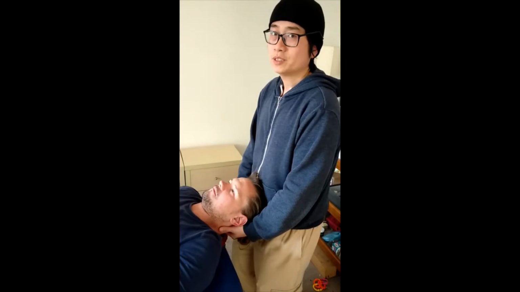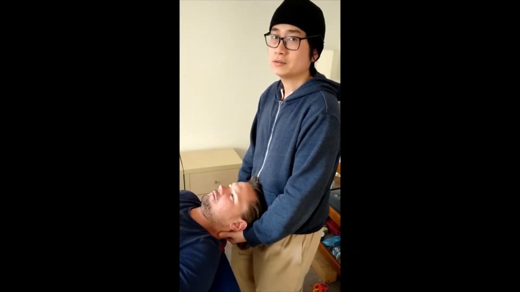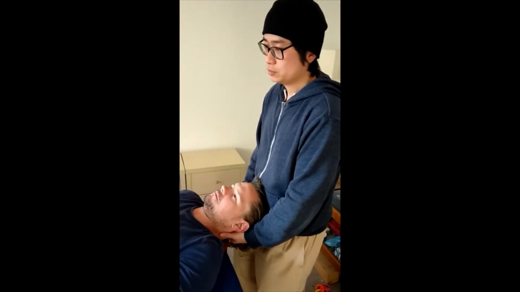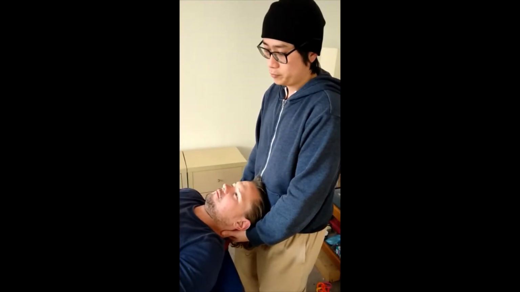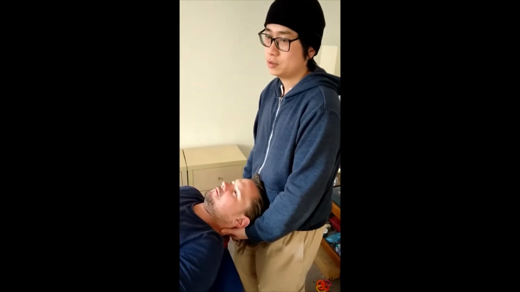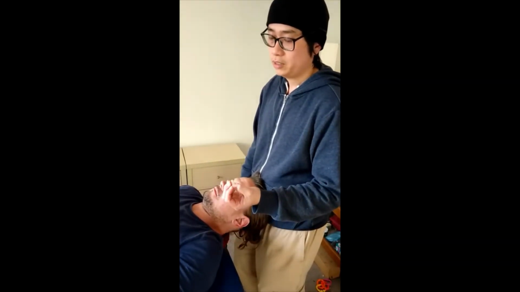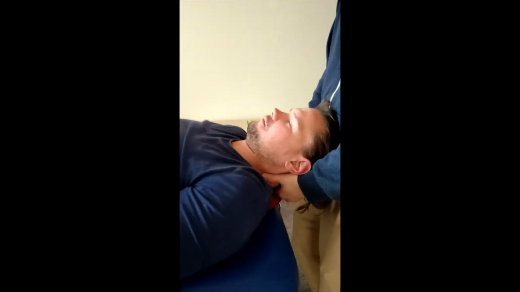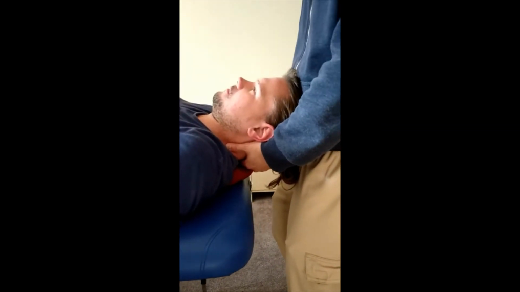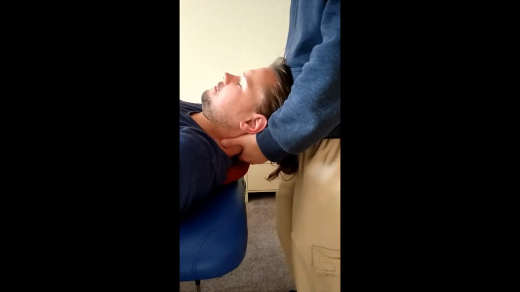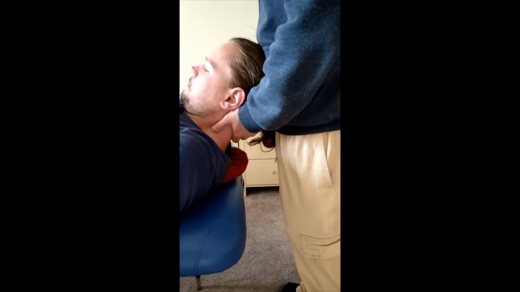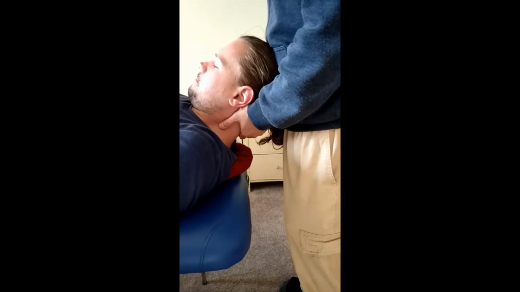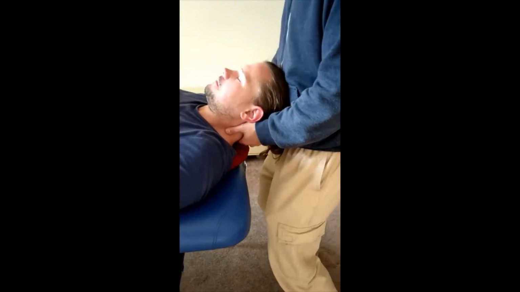So now we're going to perform the PAVEMENT cervical flexion and extension assessment. First we make sure the patient is in the supine position, and then put one hand to support the occiput, and the other hand's fingertips between the spinous processes. Now I'm going to flex the head by extending my knee, and then by dropping the head into extension, I'm going to bend the knee.